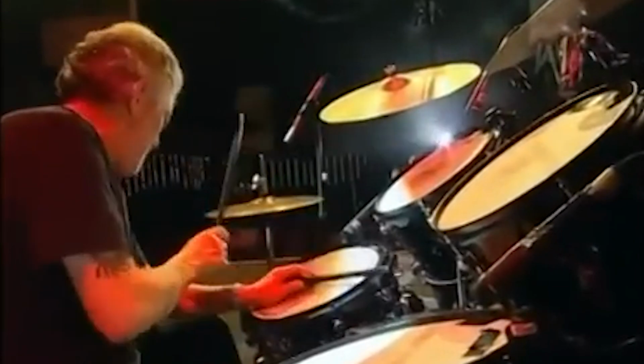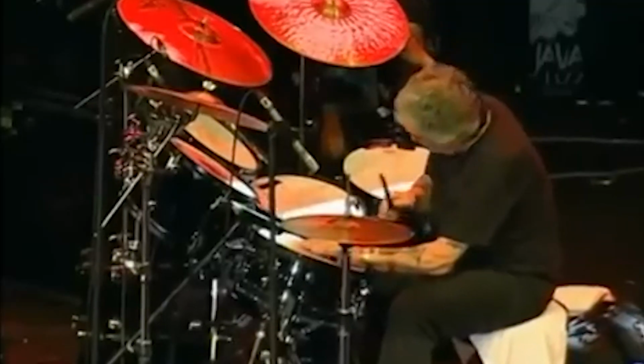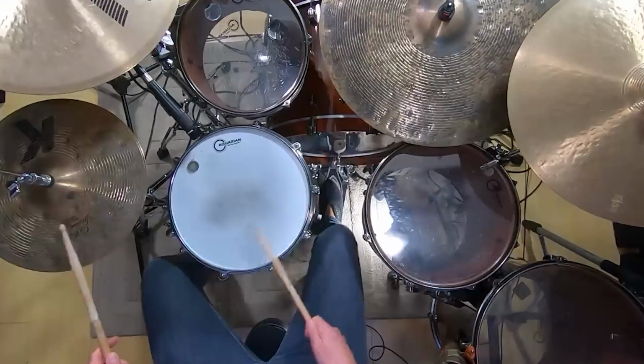Also 50 Ways to Leave Your Lover incorporates some rolls into that groove. And then you've got grooves like Lenore, and there's countless examples of these, especially with Chick Corea and Al Di Meola, where he's incorporating paradiddles and reverse paradiddles, all into his playing. Here's a breakdown of the Lenore groove.